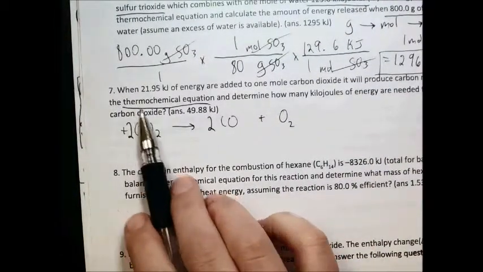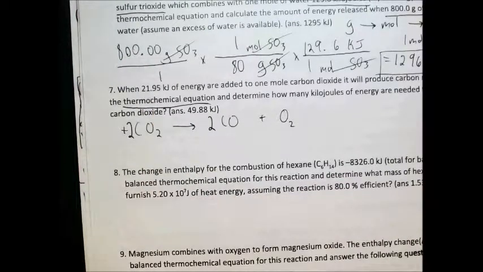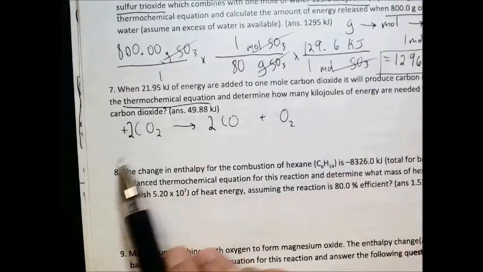The last step, though, is to make it a thermochemical equation. I need to add the fact that there's 21.95 kilojoules of energy for every 1 mole of carbon dioxide.